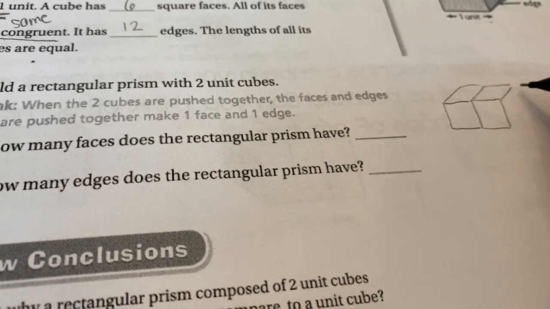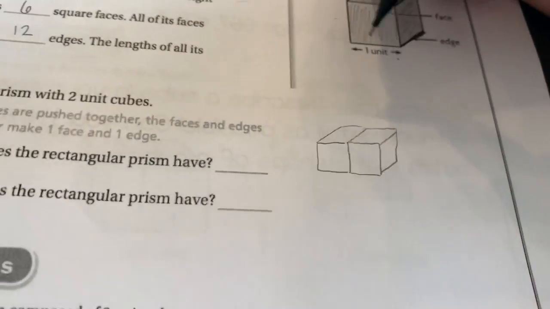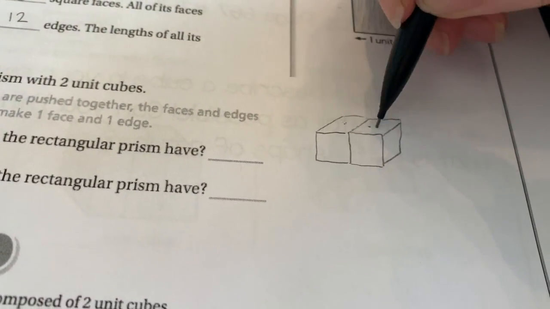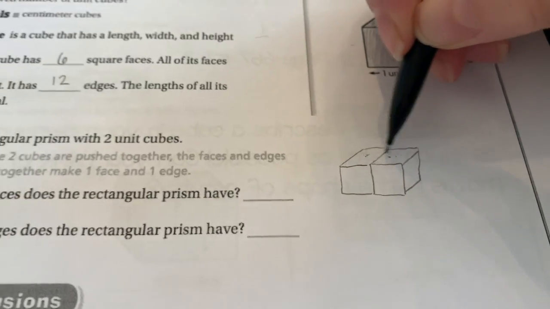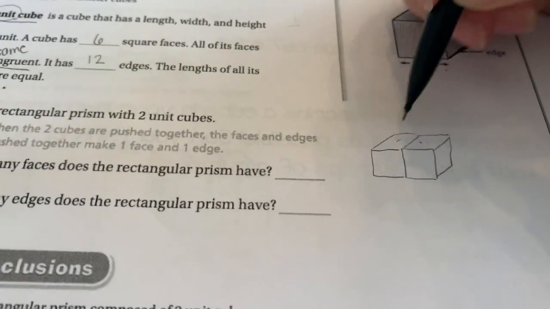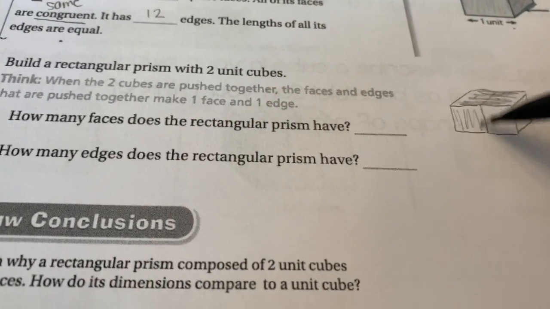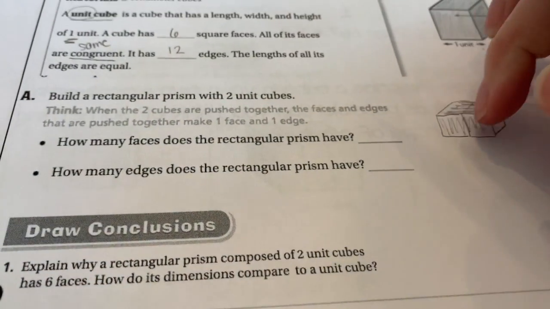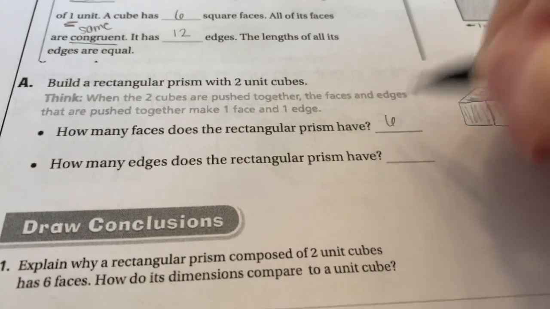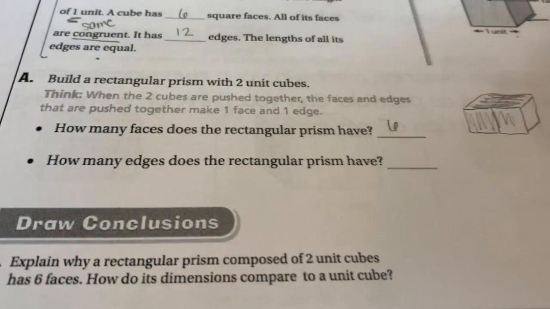Okay. Now, what you want to imagine when you're putting them together is that when you have the 2 faces pushed together, you don't want to consider that 2. This counts as 1 face now. Okay? So when you put them together, how many faces does it have? Well, when they're together, they still make 1. So there's still 6 faces altogether. And there's still 12 edges.